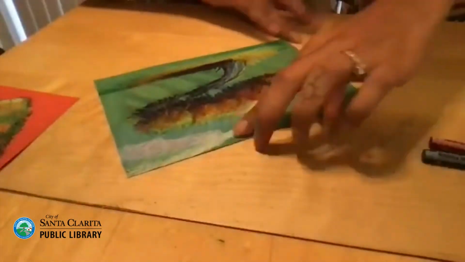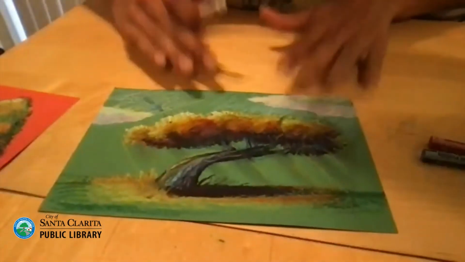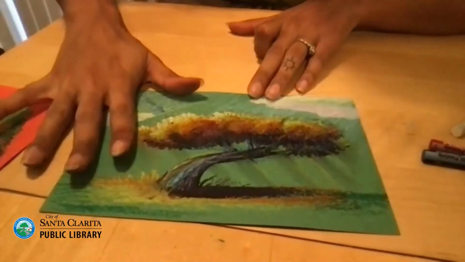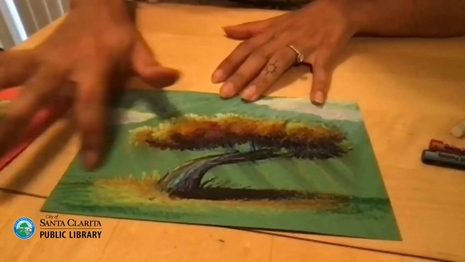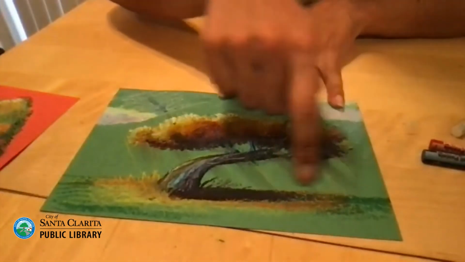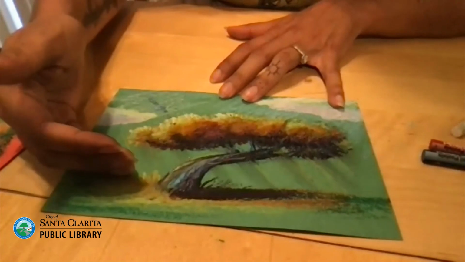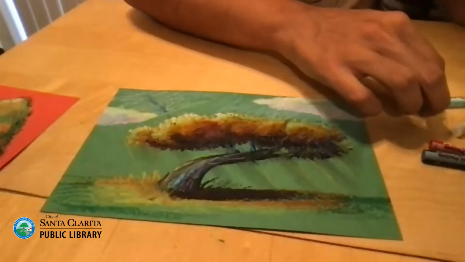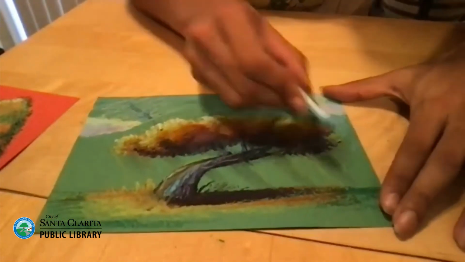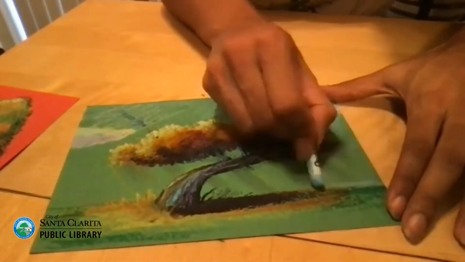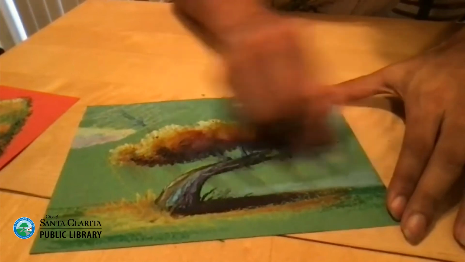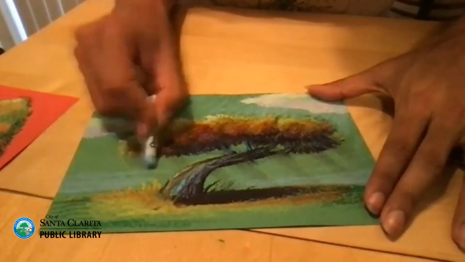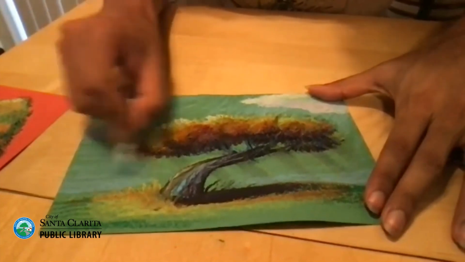Okay, what's going on? One more thing is that in landscapes, usually your horizon, the very bottom of your horizon, is going to be lighter than whatever the top of the sky is looking like. So I might run through with my light blue near the base of our horizon, just to show where the bottom of my composition is ending.